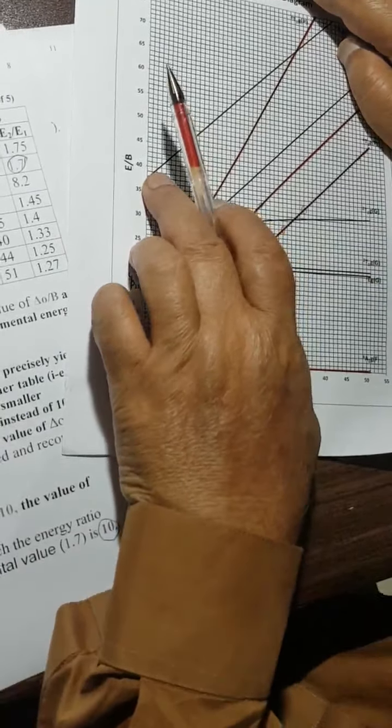Okay, the next step is finding out the value of E1 over E2. This is simple. Divide the value of E2 with this one, and you will get this. Divide this value with this one, and you will get this. And these are going to be used in order to evaluate the value of delta octahedral B.